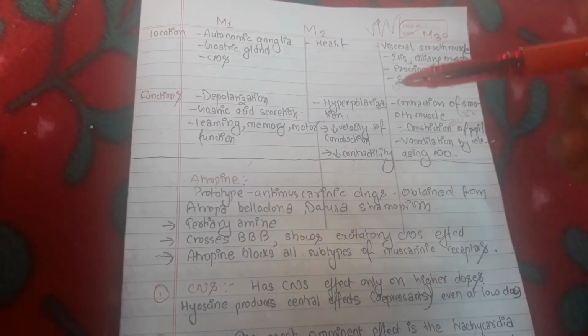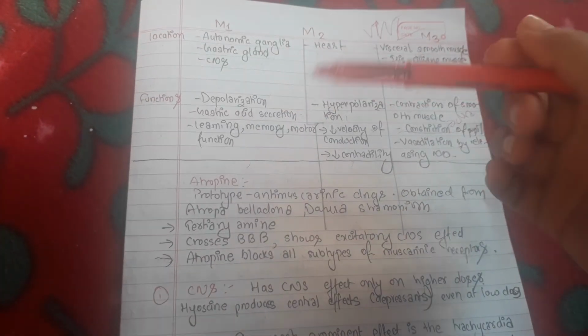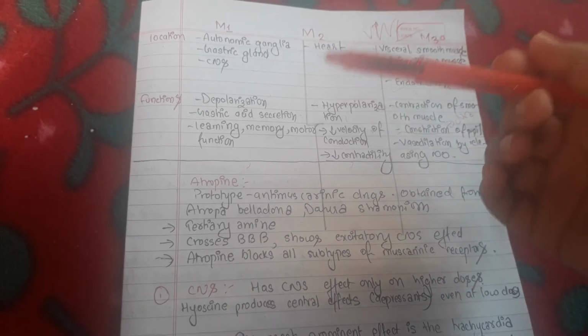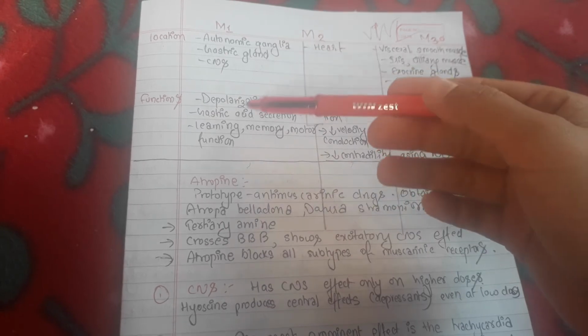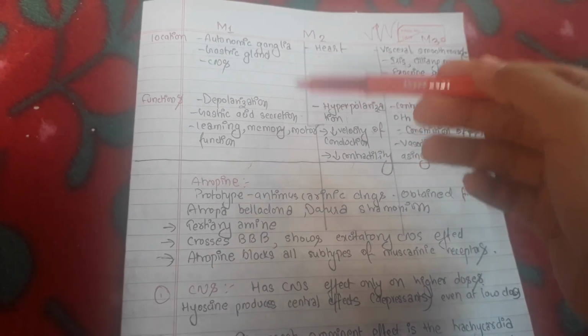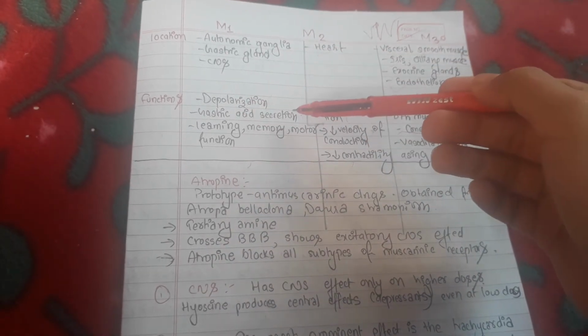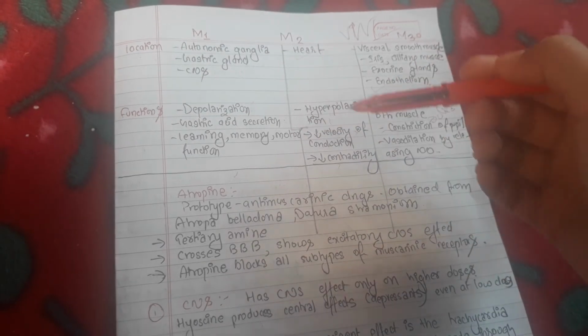And also, during sympathetic stimulation there is a decrease in secretion. A lot of times there is a decrease in secretion. So whenever a question on gastric secretion comes, you can usually write that in parasympathetic there is an increase in gastric secretion. Learning, memory and motor functions work properly. So that's it. Now we have already studied M1, M2 and M3.